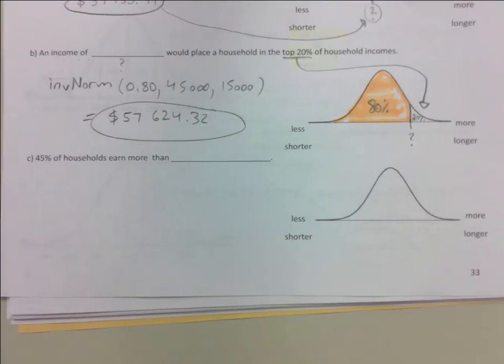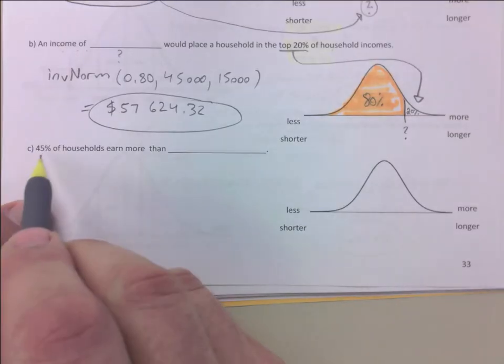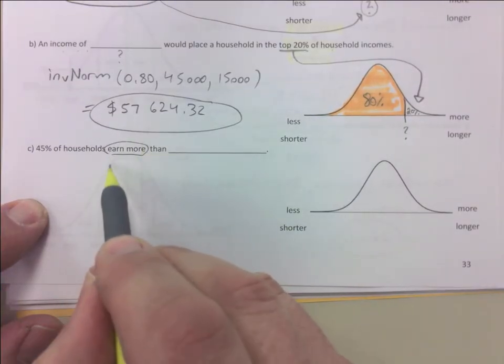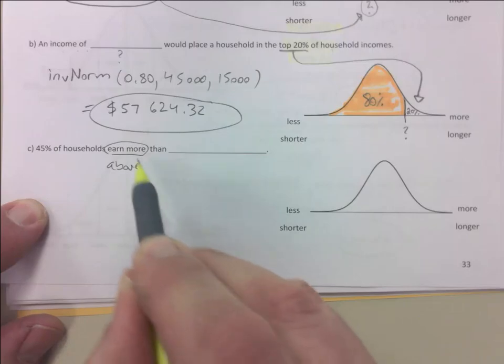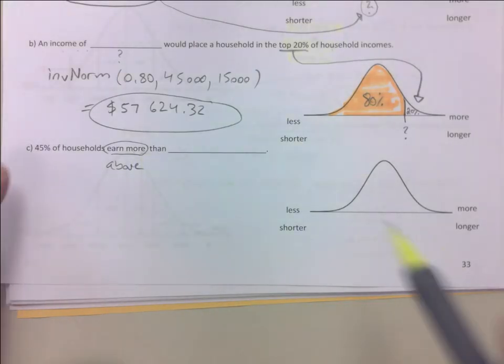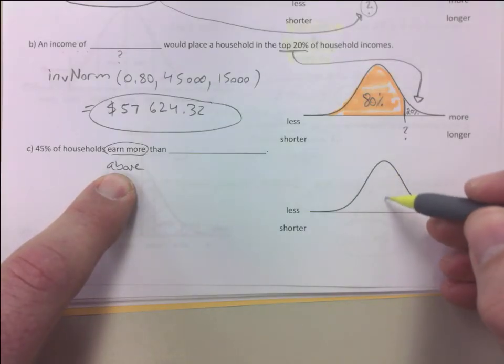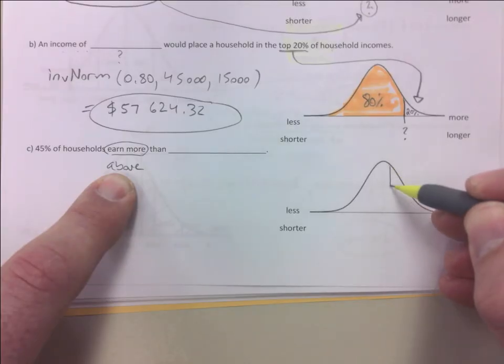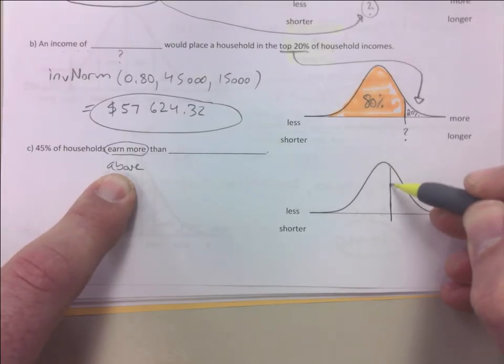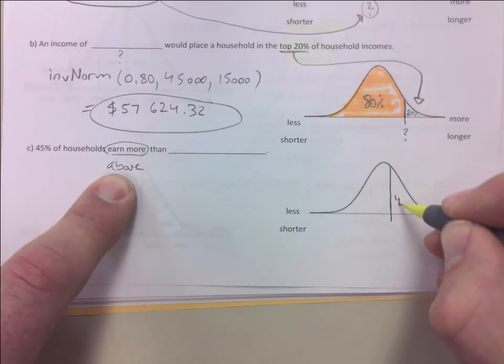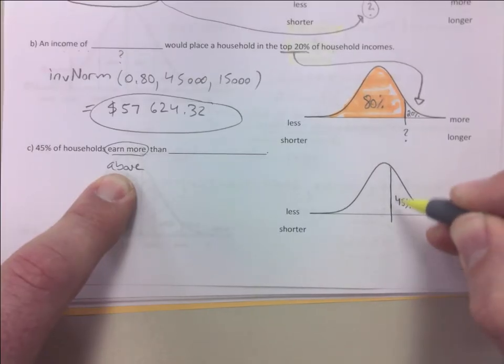I'll squeeze this one in so I can say I finished this one. Sorry. 45% of households earn more. Earn more is above. 45% earn more. It's almost 50. If you sliced it here, it would be 50-50. So this would be slightly over here. You slice it up and you realize that the 45% you're given is here.